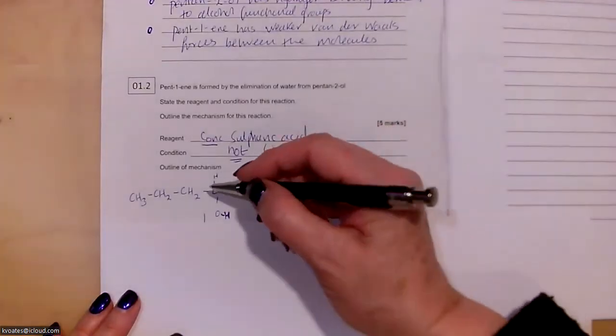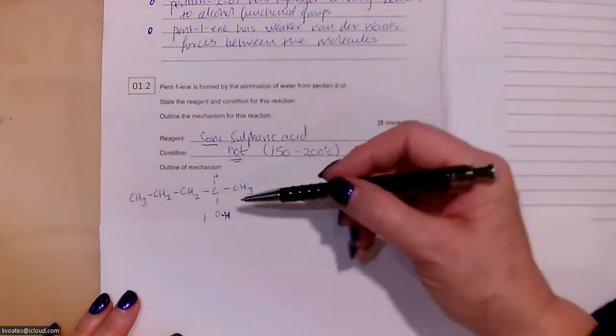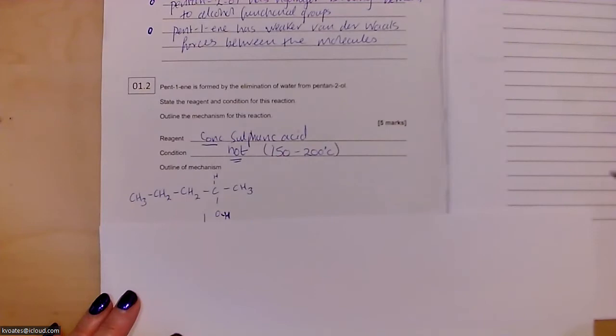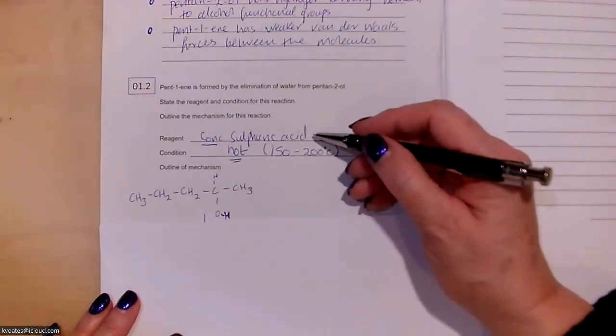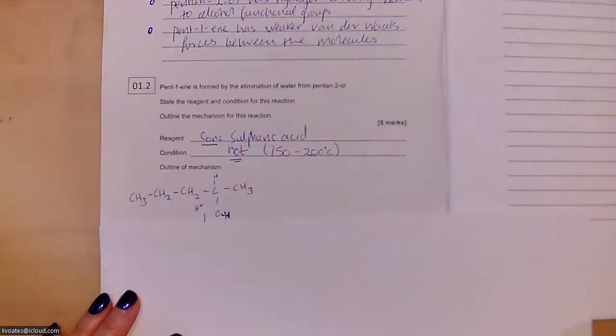Okay, so when it says outline the mechanism, it actually wants you to draw the mechanism, not describe it, not anything other than draw it. So here I've drawn out pentan-2-ol. We've got concentrated sulfuric acid, so I must have hydrogen ions around.